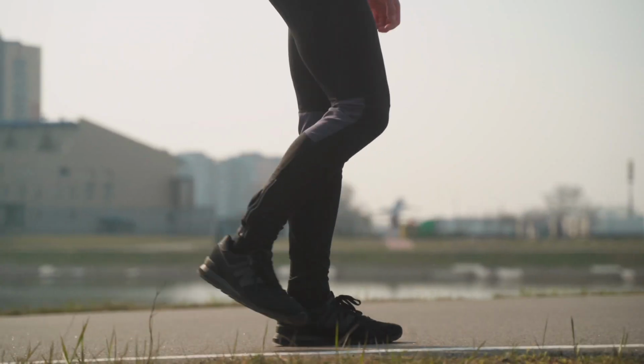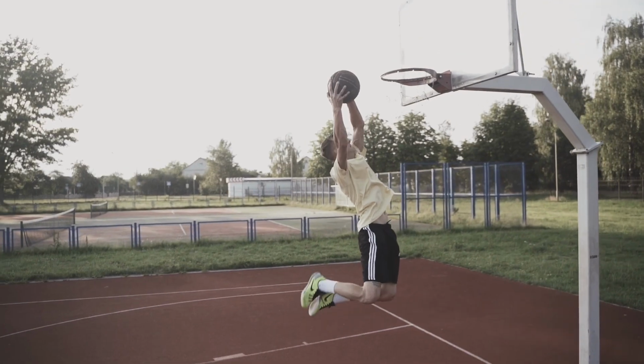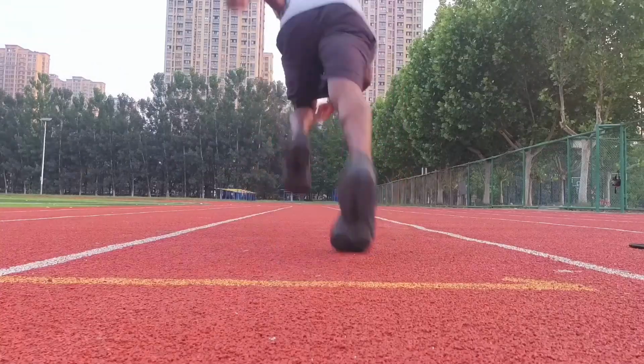So anything you can think of throughout the day, whether it's walking, going upstairs, or as we talk about sports, whether it's jumping, kicking, pushing off or accelerating, this is all coming from a straight knee, which is the engagement of the quadriceps to help form that motion.